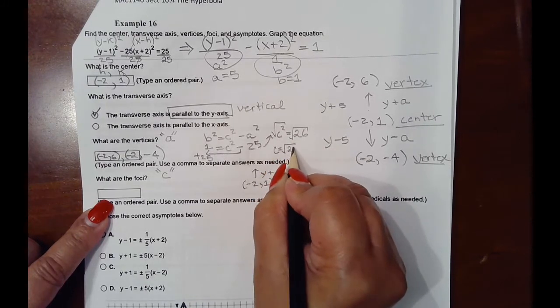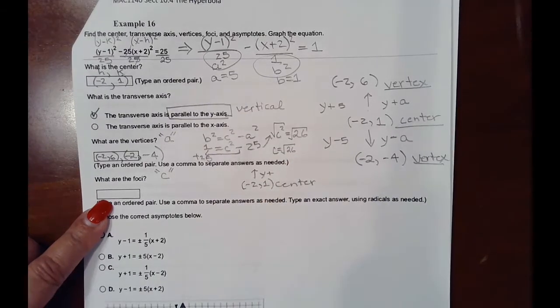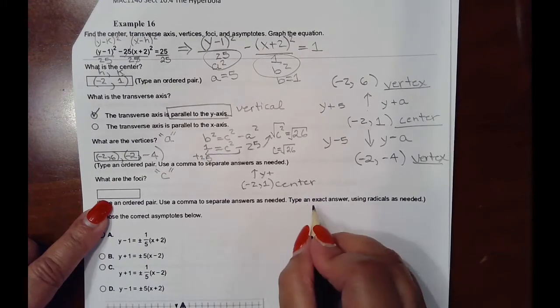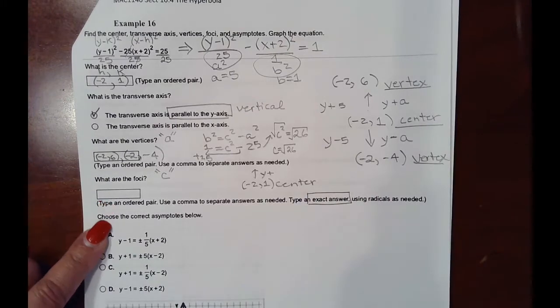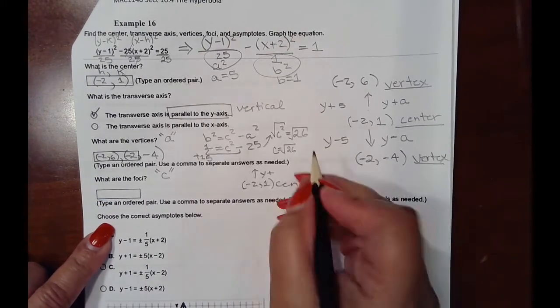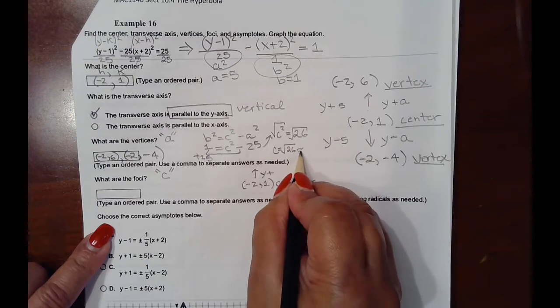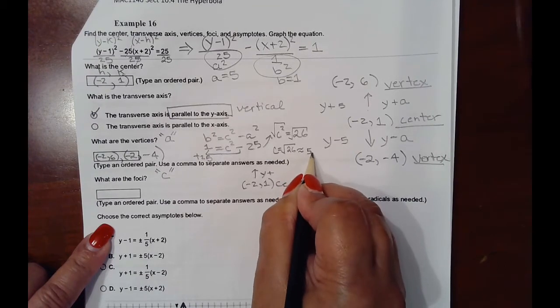If you need it in decimal form for purposes of graphing, it is 5.1. But when they ask you to give the foci, they really want an exact answer. So if you're going to put the foci in the graph, you can think of it as a decimal approximation, that square root of 26 is approximately 5.1.